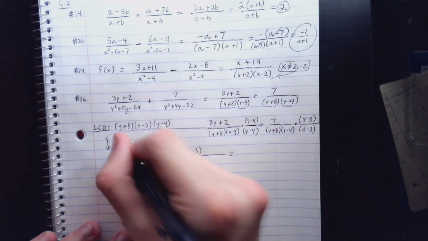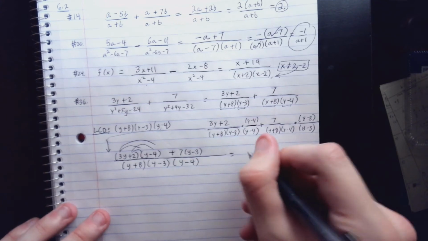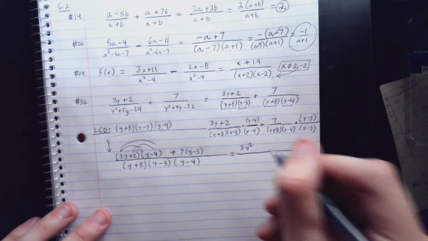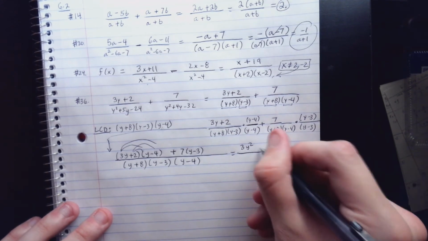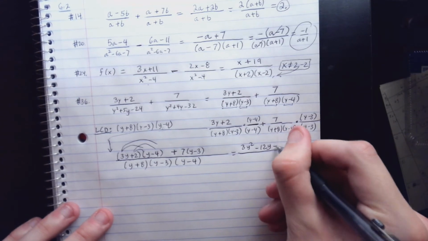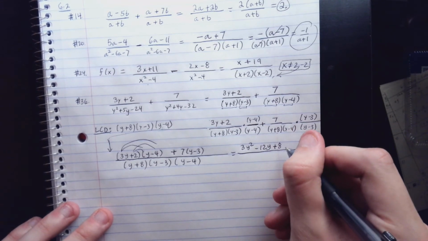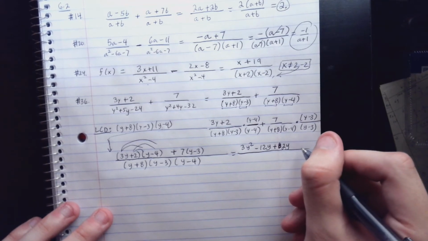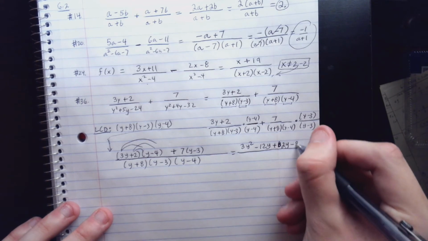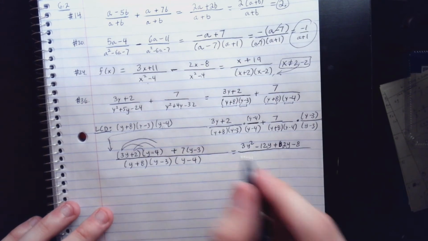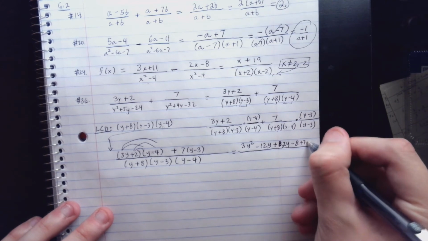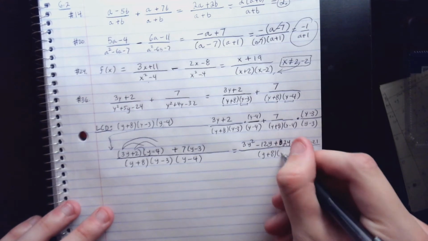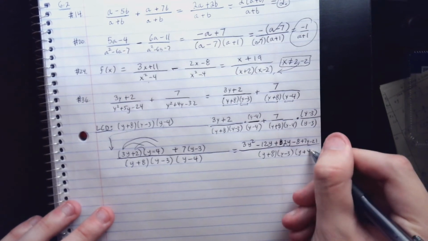So we need to FOIL this out. That gives us 3y squared. And maybe I'll show you all the steps here. I won't skip around with the algebra. Minus 12y plus 2y minus 8. So that's multiplying out this one. And then for this one, we've got plus 7y minus 21. And again, we've got all this stuff on the bottom, y plus 8, y minus 3, y minus 4.